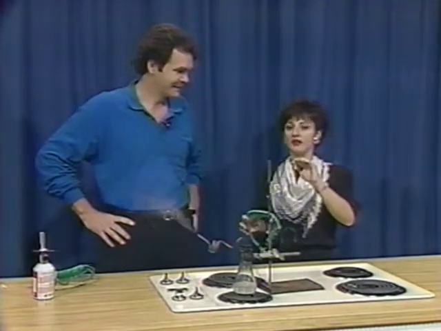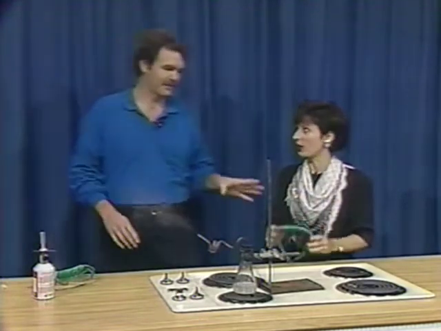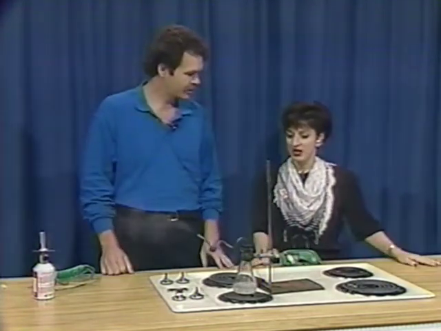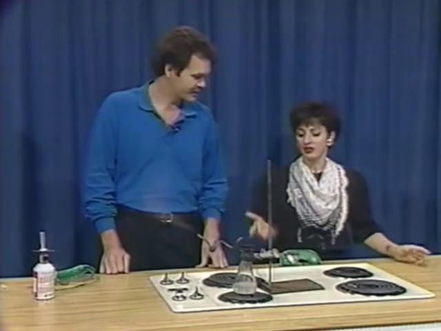Now, I must admit, I've had no warning, other than I've been given these little goggles to wear. We're going to light a flame in a minute, and we'll want to put our goggles on before we do that. But tell me what's going on inside the flask here.